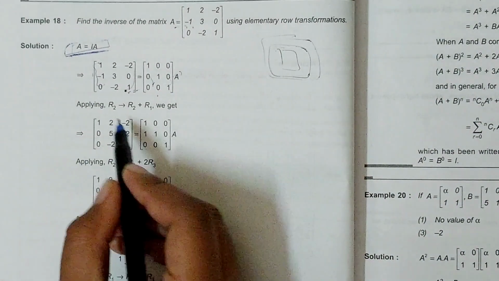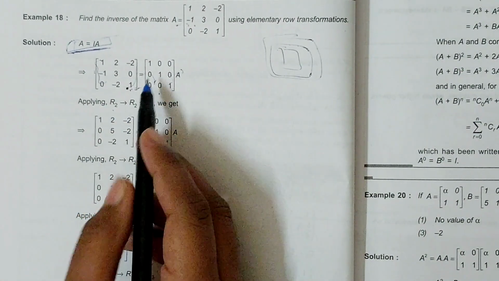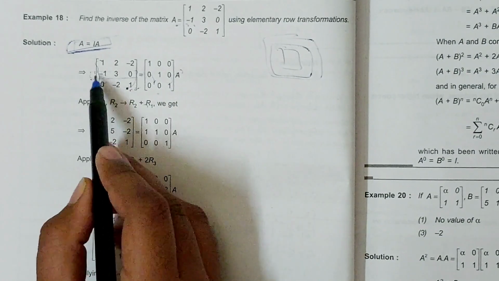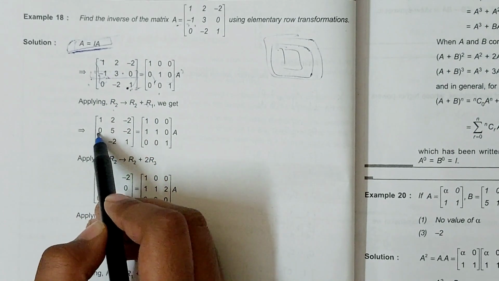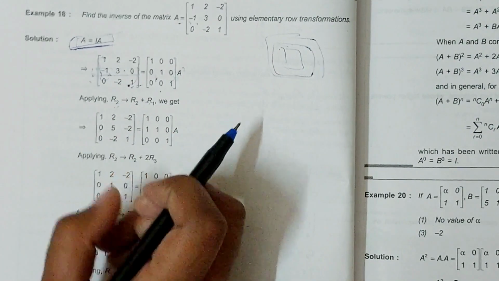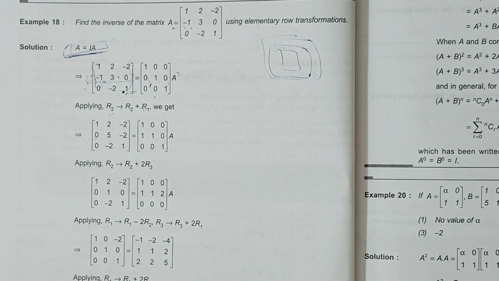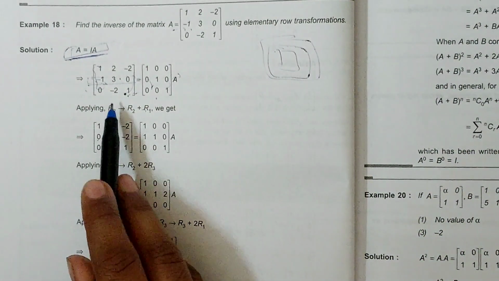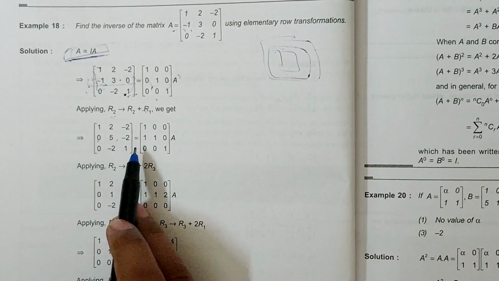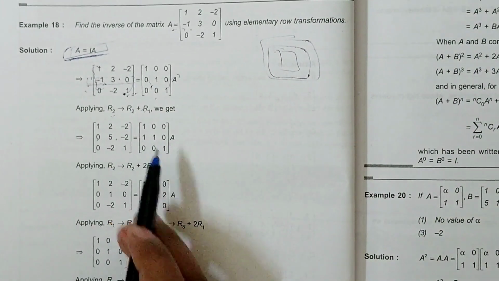Like R2, we have done R2 plus R1. Instead of R2, we are writing R2 plus R1. So minus 1 plus 1 becomes 0. And 3 was there, so again 3 became 5, 3 plus 2. So it's doing this way. And here also I'm applying the same thing.